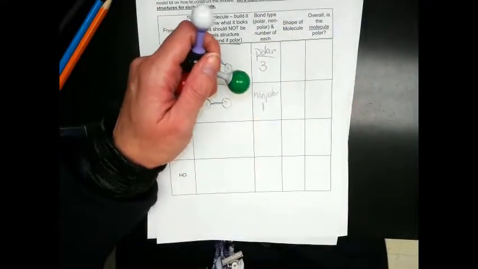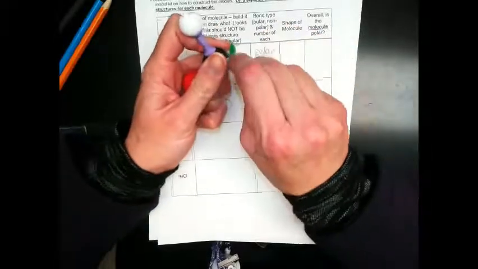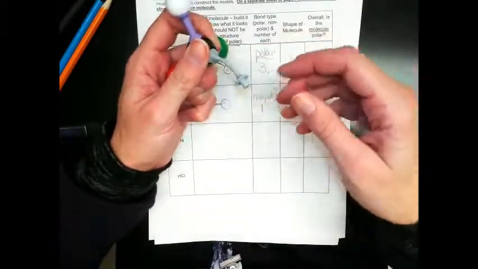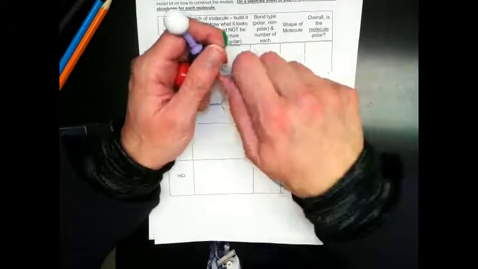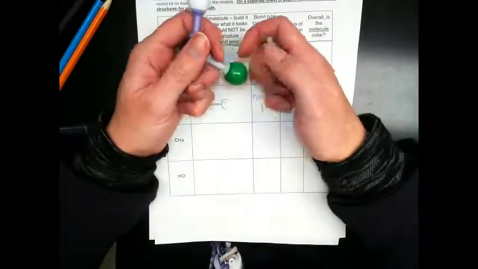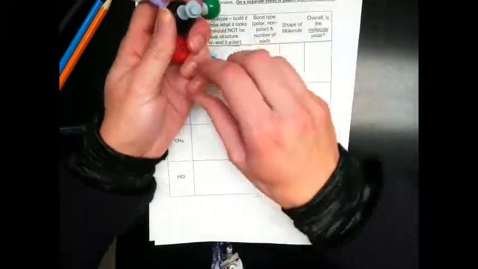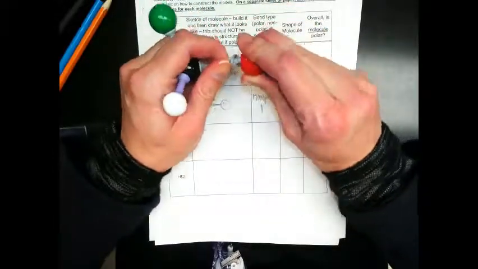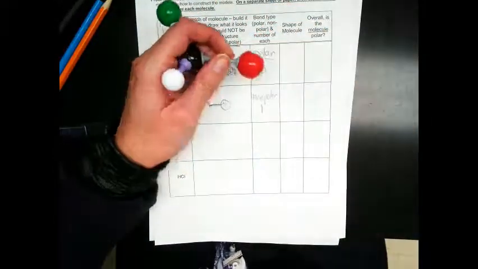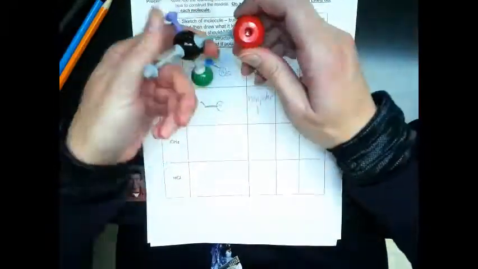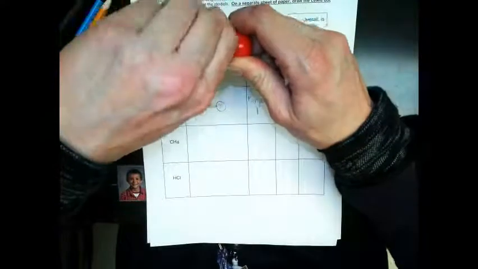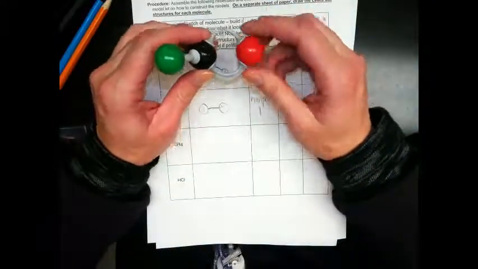So that's where you can make double bonds if you need to, or triple bonds even if you need to. You have to fill in all of the holes. So if you needed to make a double bond, all you would do is fit these bendy little ones in here, and then you just fold it over and voila. So that makes a double bond.